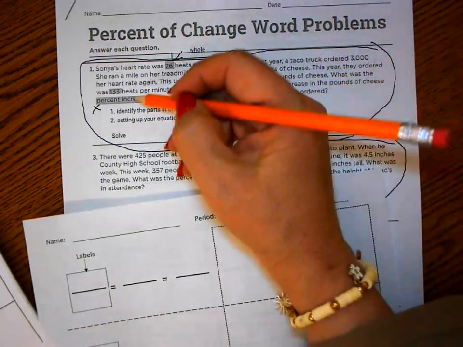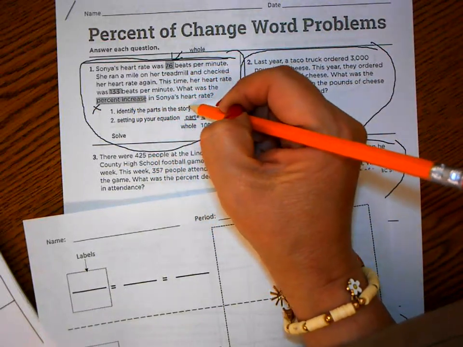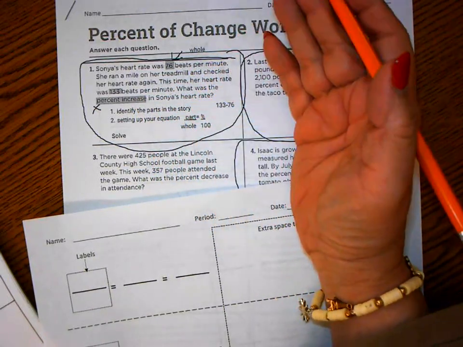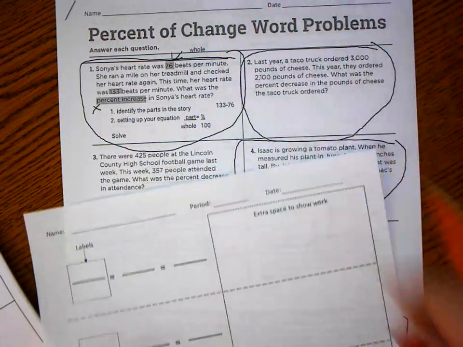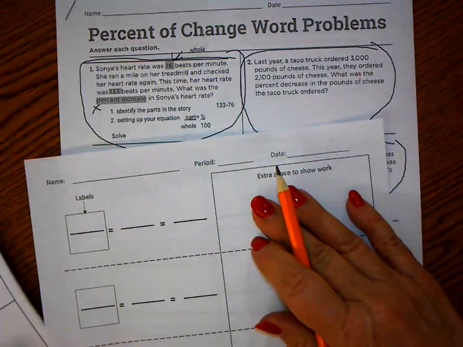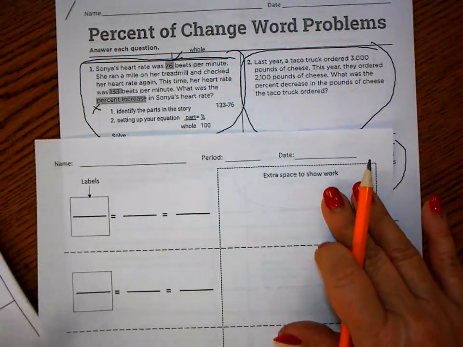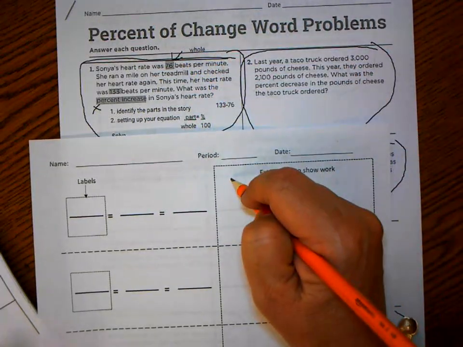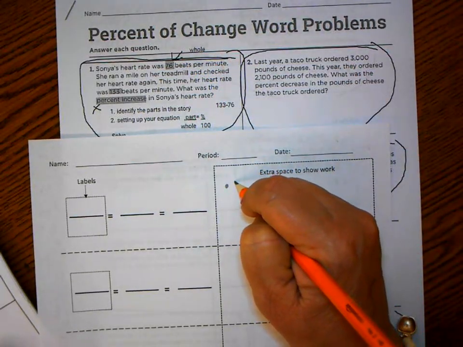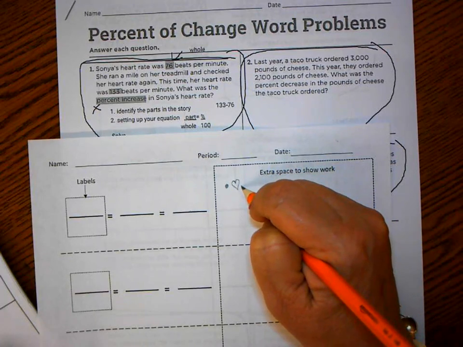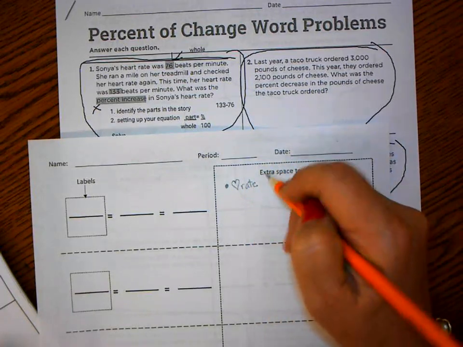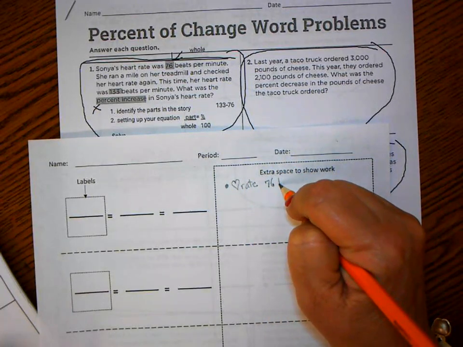So let's write down, we're going to identify the parts in the story, which was our success criteria for this past week. Can we do that? So in my extra space to work, I'm going to write down, what do I know? I know that her heart rate was 76 beats.